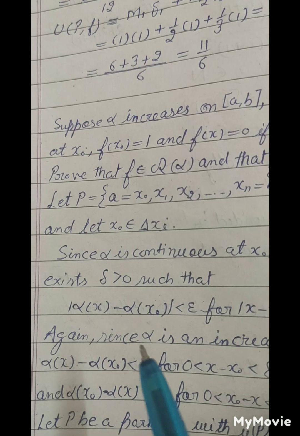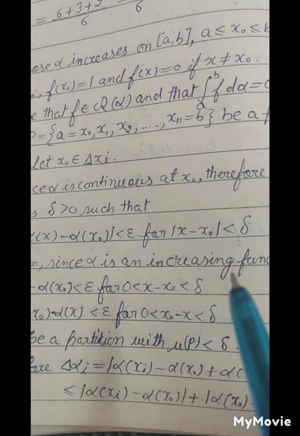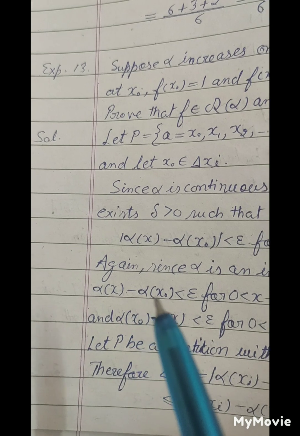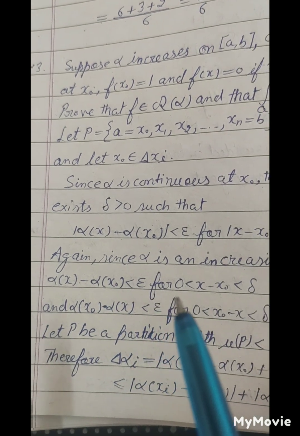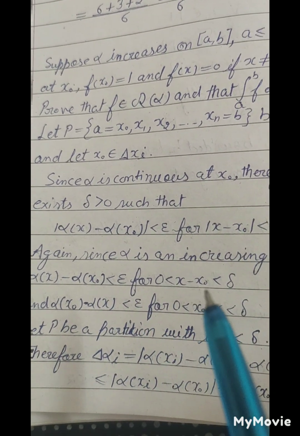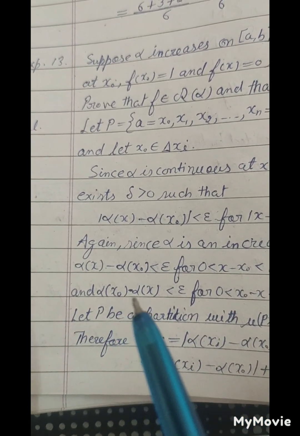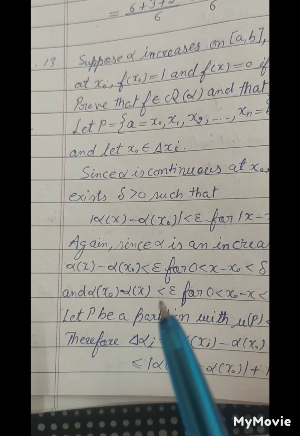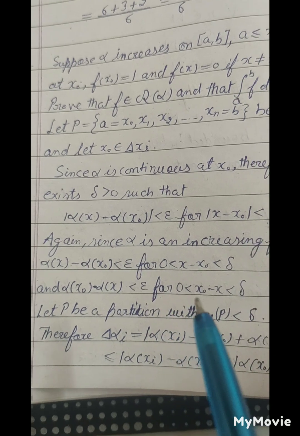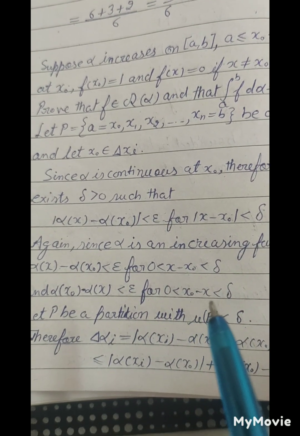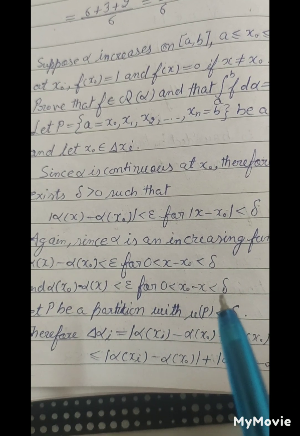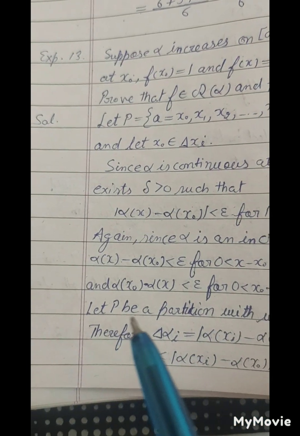Again, since alpha is an increasing function, we have alpha(x) - alpha(x0) is less than epsilon for 0 < x - x0 < delta, and alpha(x0) - alpha(x) is less than epsilon for 0 < x0 - x < delta.